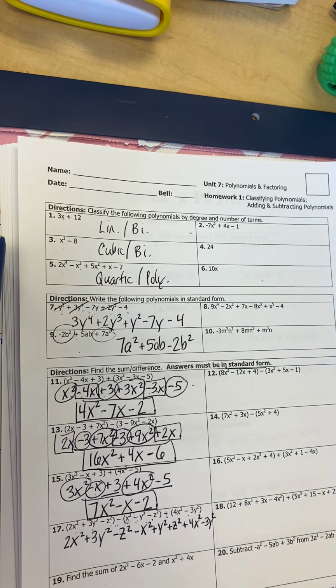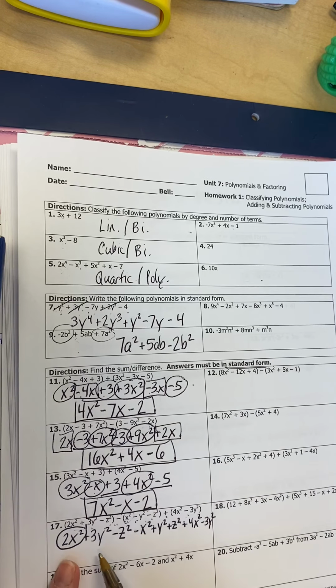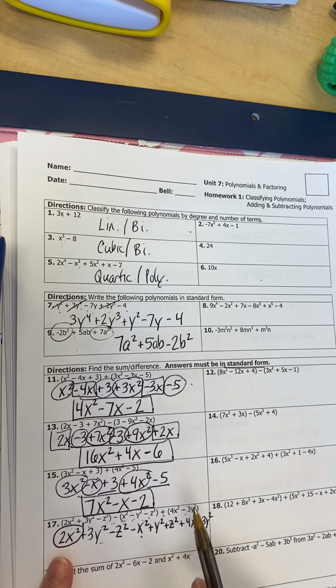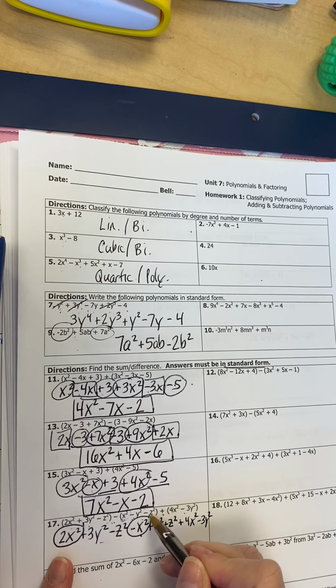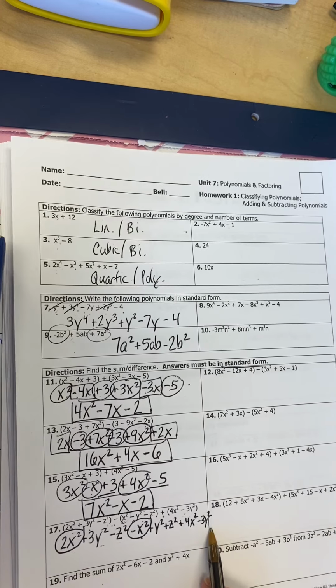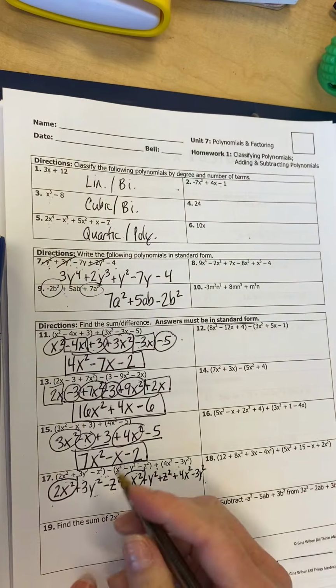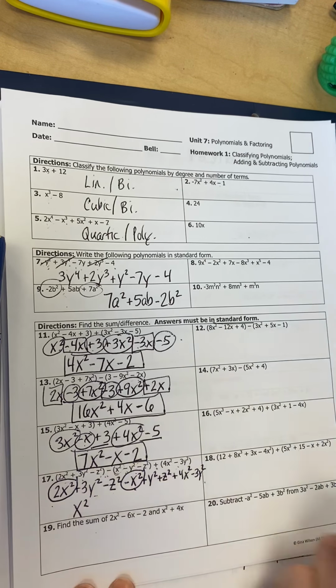Oh, I ran out of space. So this one has two different variables, x's and y's and z's. So I will start with all of my x's. If I have any solid x's, I've got a 2x squared, seems to be my highest degree. I've got a negative 1x squared. So I'll start by combining those two. A 2x squared minus an x squared leaves me with just 1x squared or x squared.